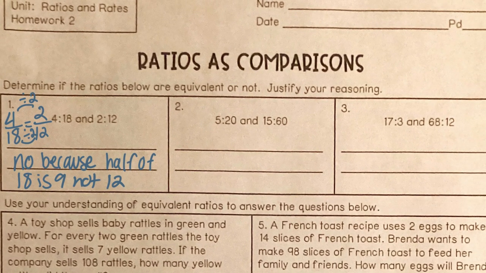I've got a 5 to 20 ratio and a 15 to 60 ratio. So if I make those ratios equal to each other, 5 over 20, and I'm putting 5 at the top because it's my first number, so that's my numerator of my fraction, and that's equal to 15 over 60. Well, what's my relationship between 5 and 15? I'm multiplying by 3. 5 times 3 is 15.